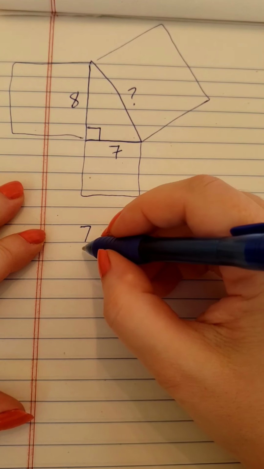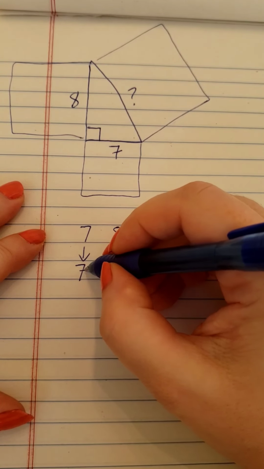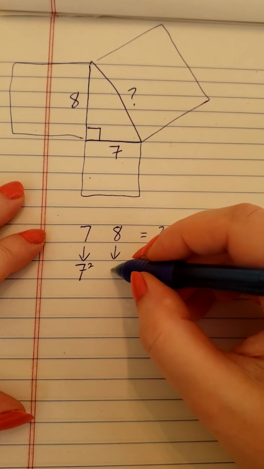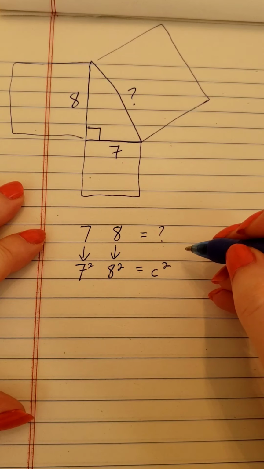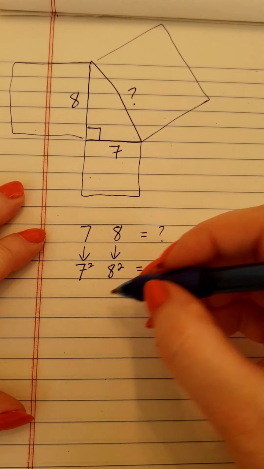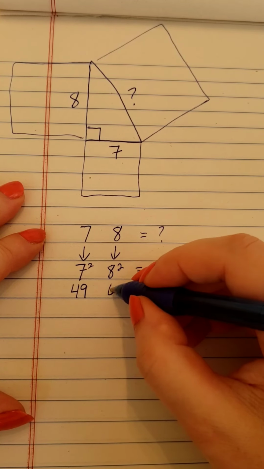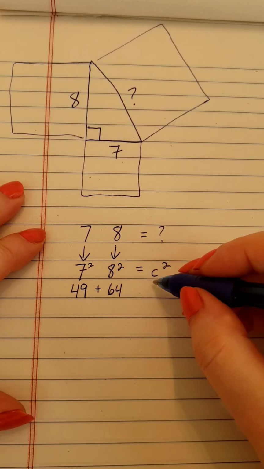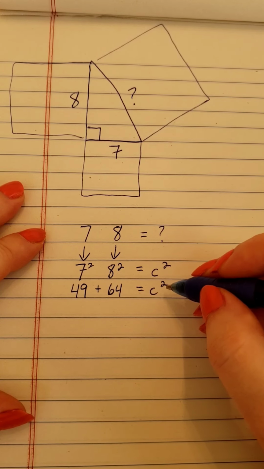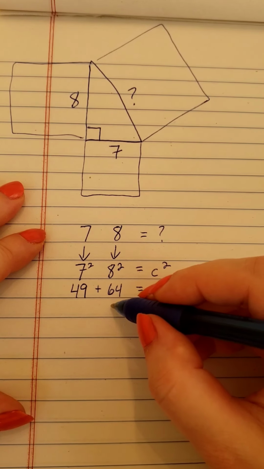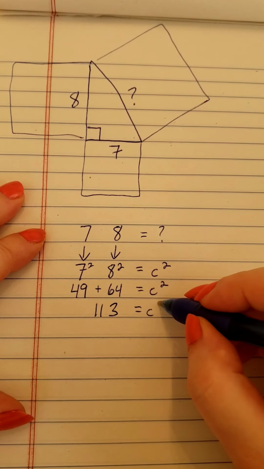So we're going to square our 7. 7 squared. We're going to square our 8 squared. And that's going to give us our c squared, or our unknown. So 7 times 7 is 49. 8 times 8 is 64. And that's giving us our c squared. Now, when we add these two together, let's see, we get 113.